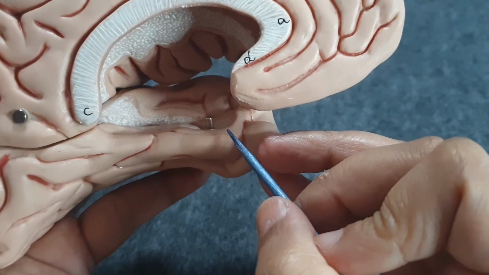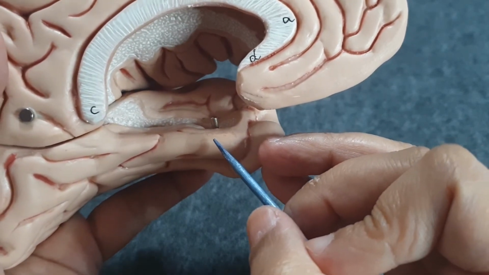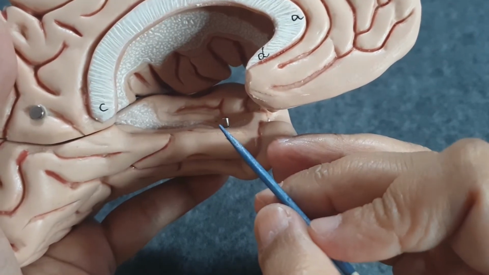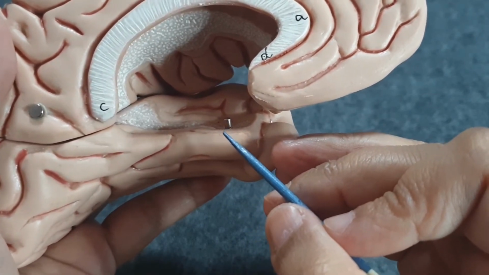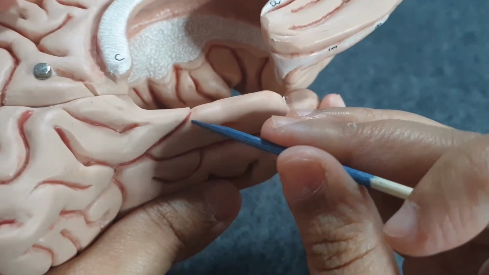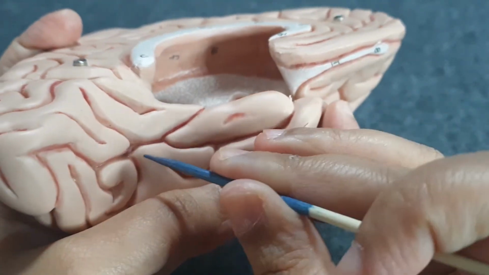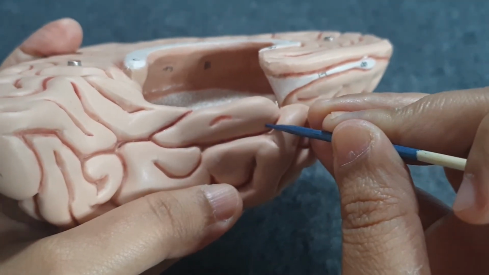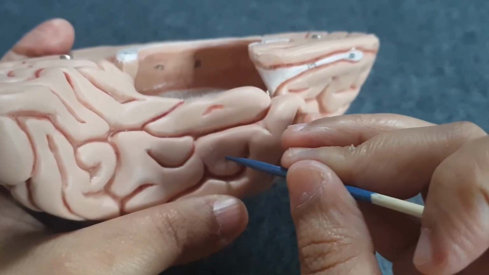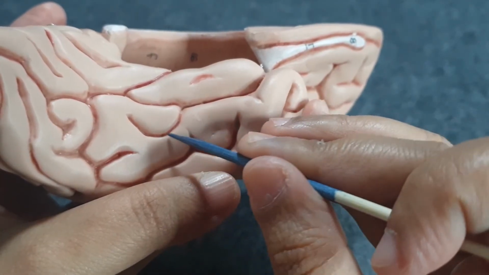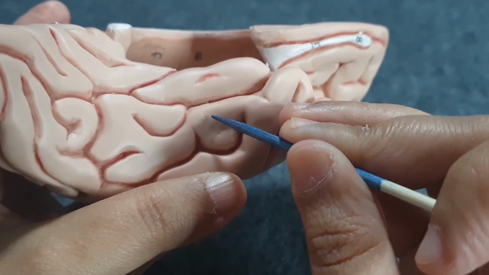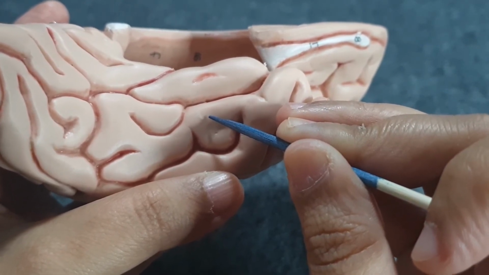The hippocampus is part of the limbic system and plays important roles in the consolidation of information from short-term memory to long-term memory, and in spatial memory that enables navigation. So after the hippocampal gyrus is your collateral fissure that separates the hippocampal gyrus from your fusiform gyrus. So the fusiform gyrus plays important roles in object and face recognition and recognition of facial expressions.